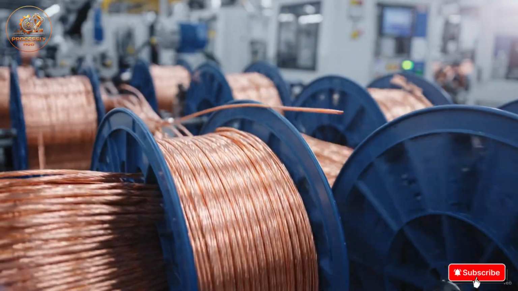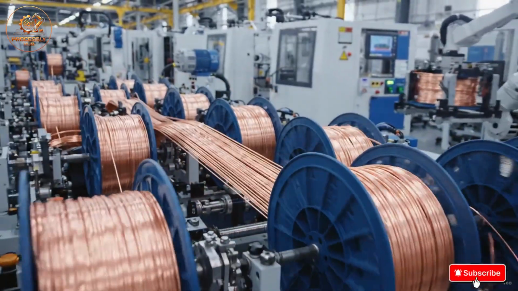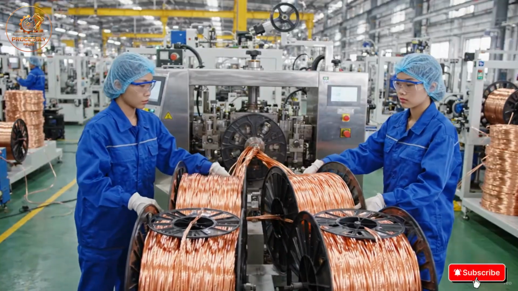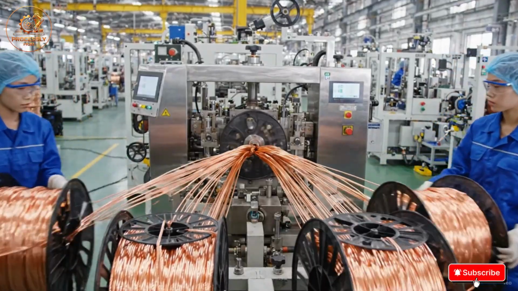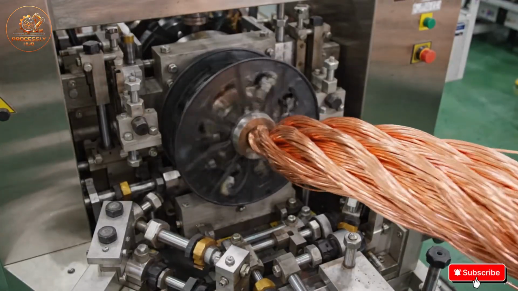The softened conductor is rewound for the next process. Several individual wires will soon become one flexible cable. Several fine conductors are combined to improve flexibility. The bunching machine prepares the strands for twisting.